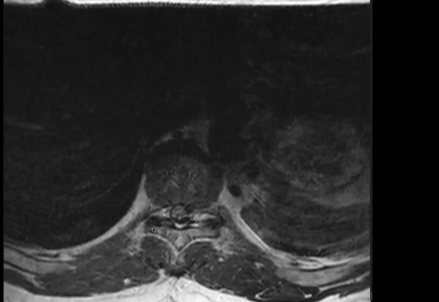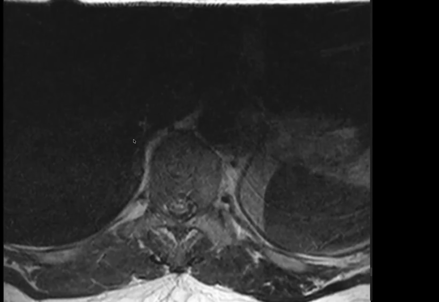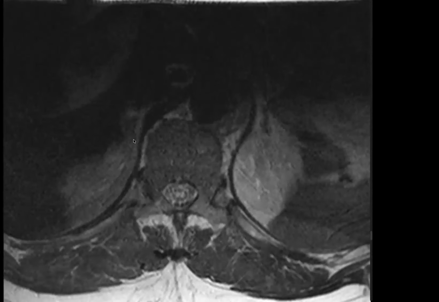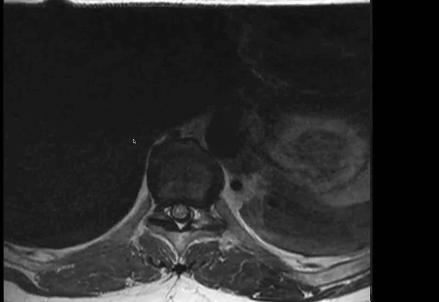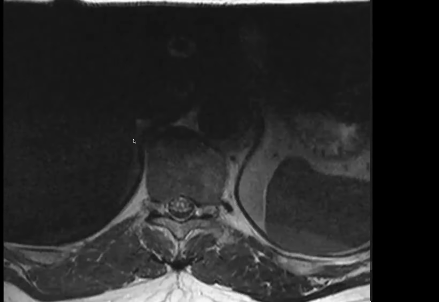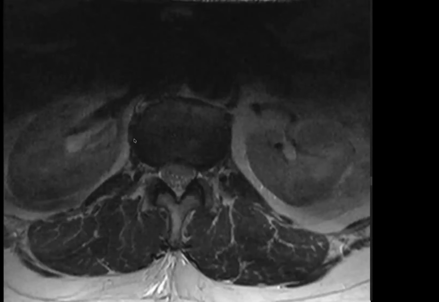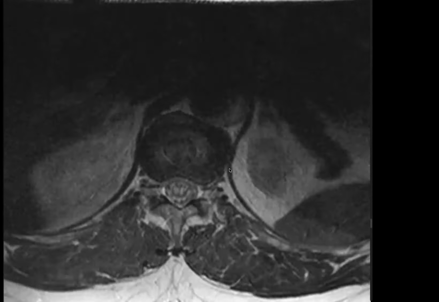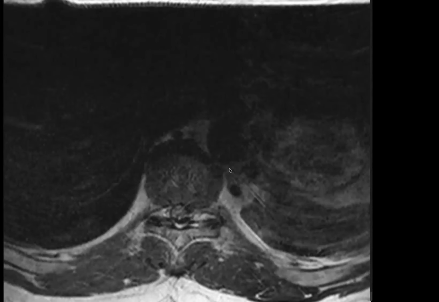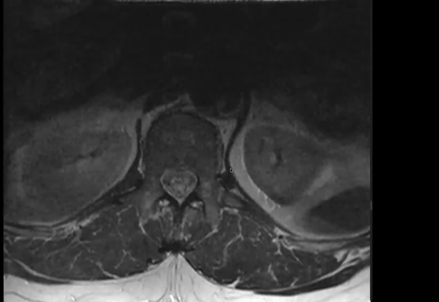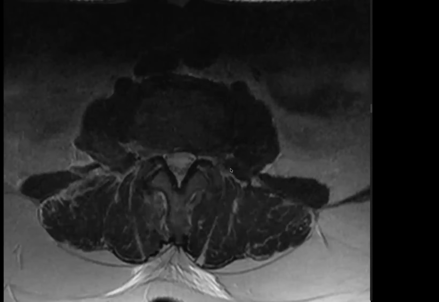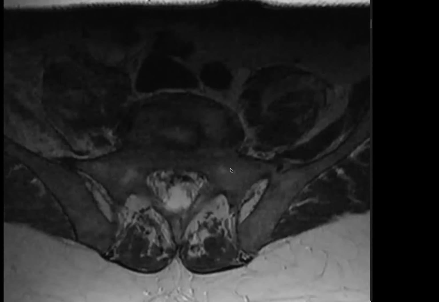So this is a 34-year-old man who presented with sudden onset lower limb weakness. This is axial MRI, T2 weighted images of a patient who presented with a sudden onset of weakness. I will just scroll through the whole stack of images first before commenting upon my findings.